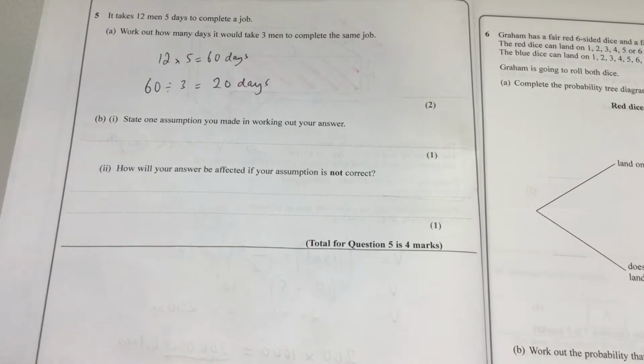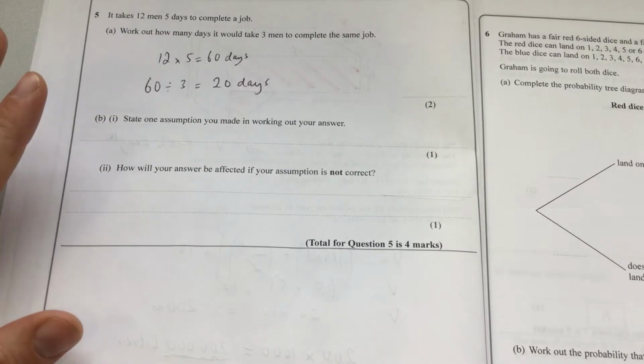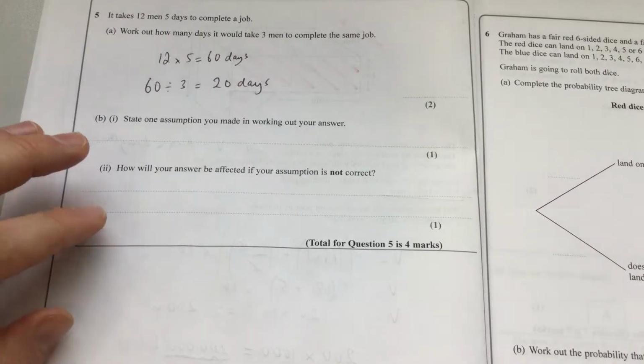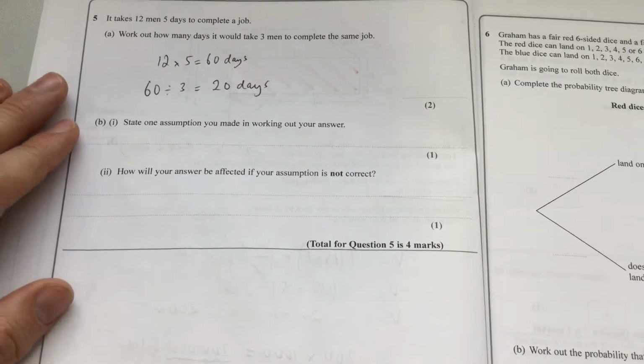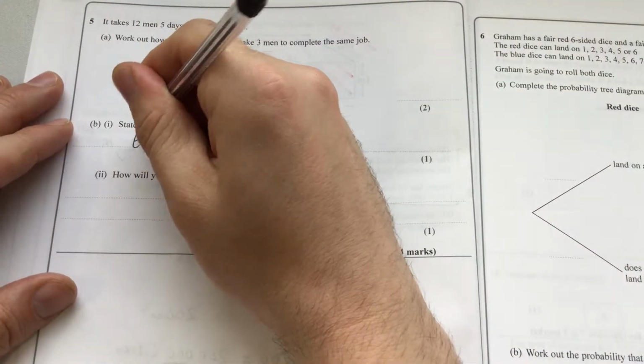This is only true though if all the people are working at the same rate. So if I get 5 people who are quite lazy, and then I get 3 people to do the job that are really efficient, really enthusiastic, they might do it quicker. So it's assuming that these people work at the same rate. So everyone works at the same rate.